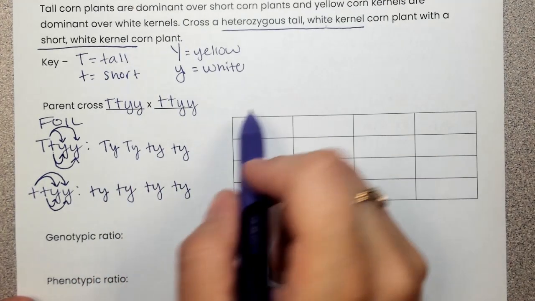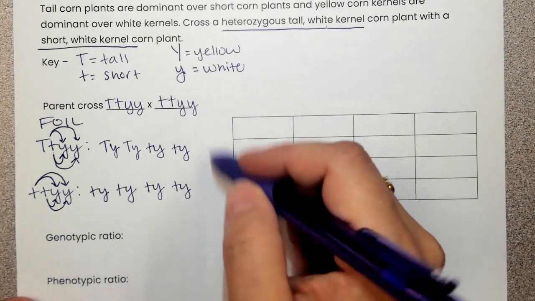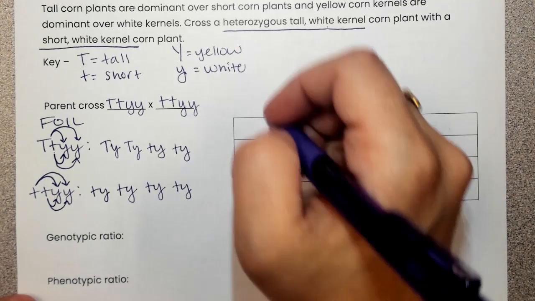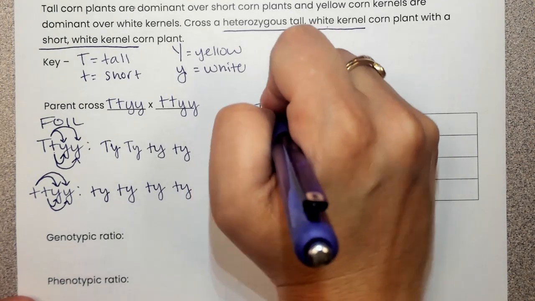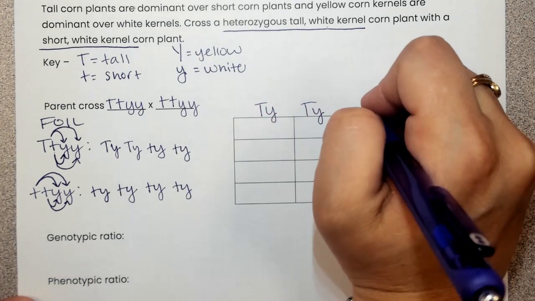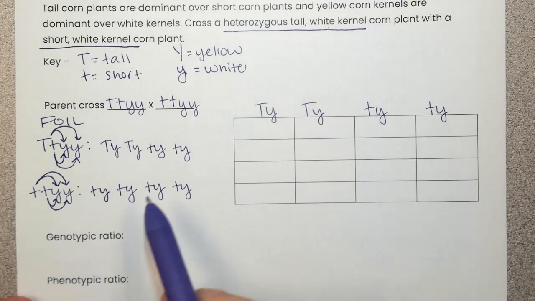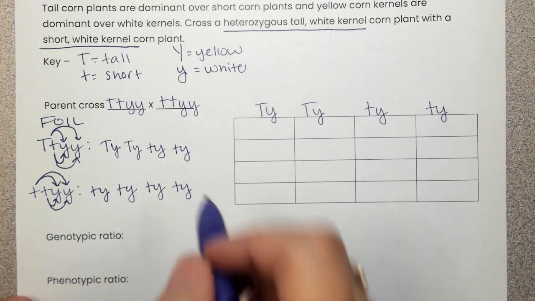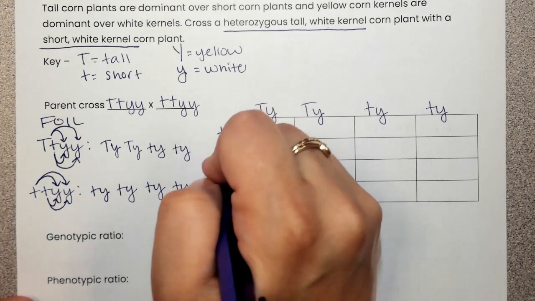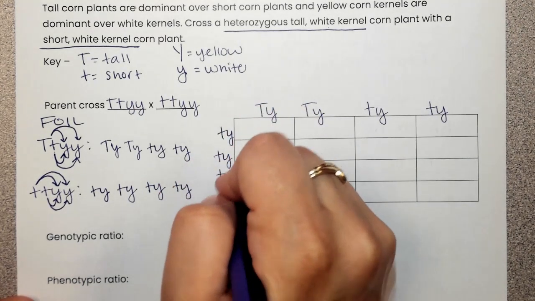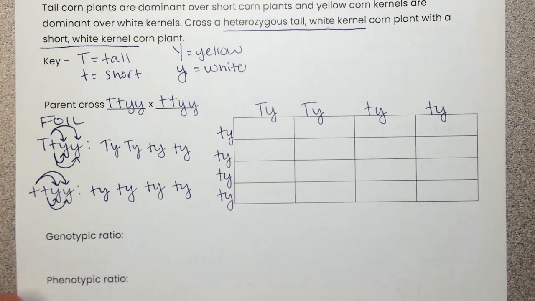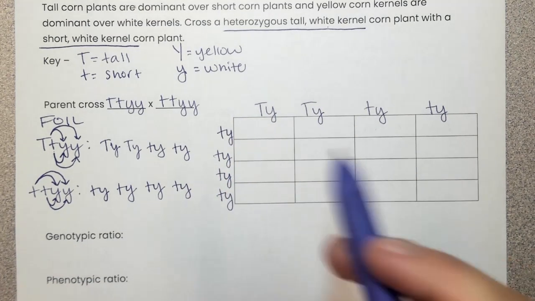So I'm going to keep going. So I'm going to have a big T, little y. Big T, little y. Little t, little y. Little t, little y. Third row, big T, little y. Big T, little y. Little t, little y.